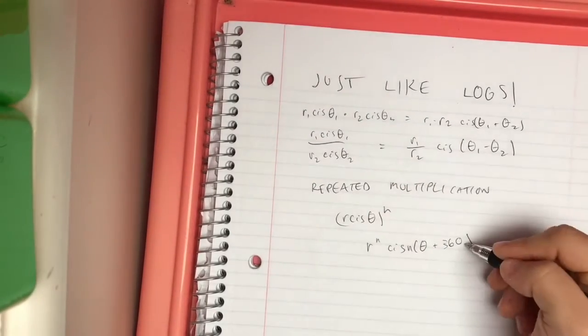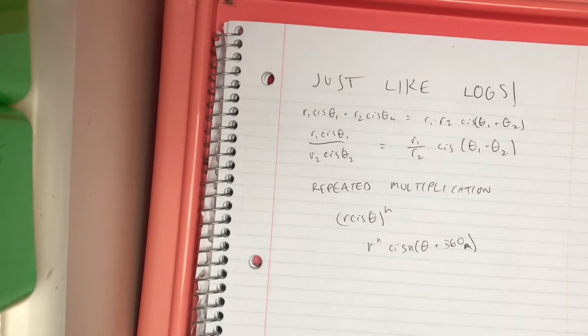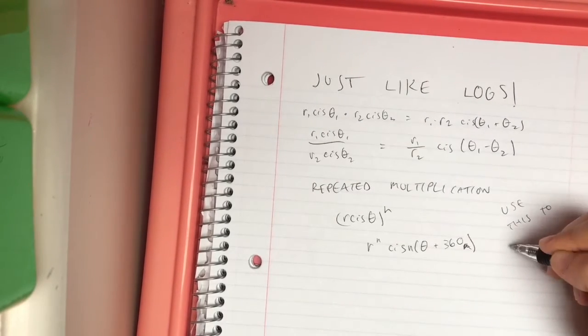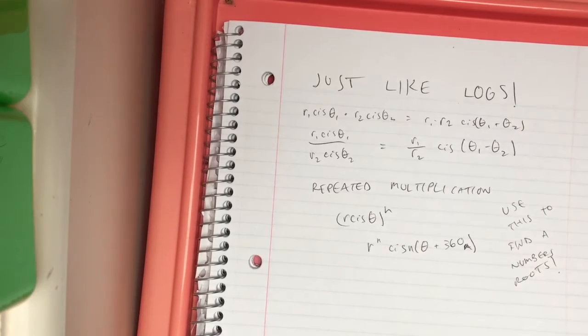If we are finding the roots of a number, we should also add 360 divided by n to each theta value accordingly. This method is used to find even the nth imaginary root of any number.